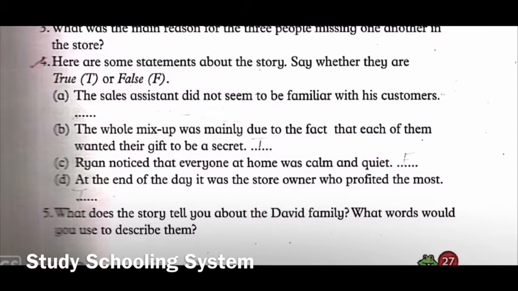house. Part D. At the end of the day, it was the store owner who profited the most. Of course, true. How many bells were bought from that store in one day, students? 4. All the 4 family members bought a bell that day. So, of course, the store owner profited the most. What does profited mean? To earn the most. That they got the most stuff. They got the most money. They earned the most.